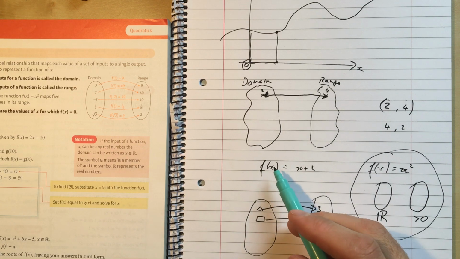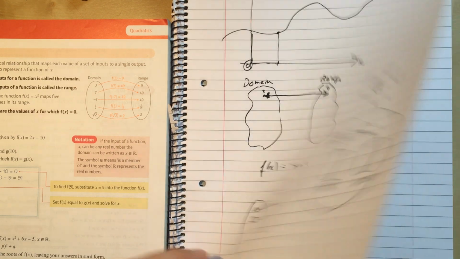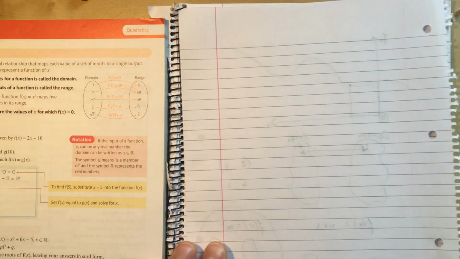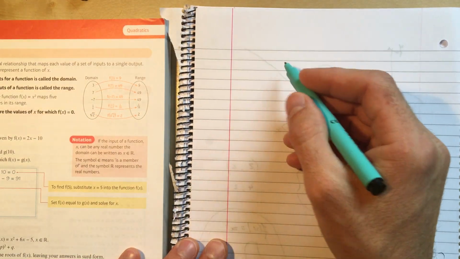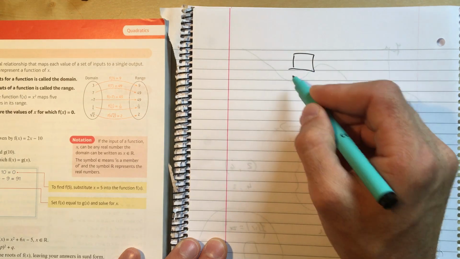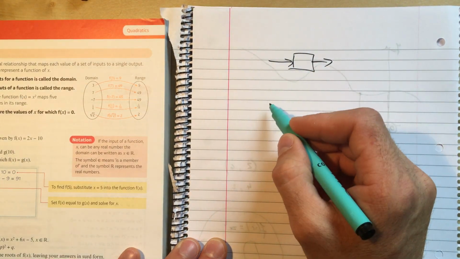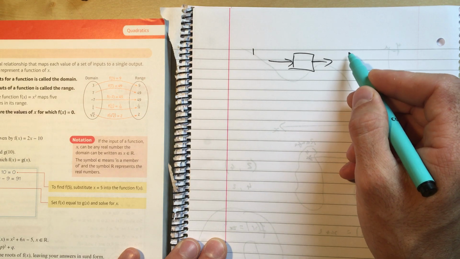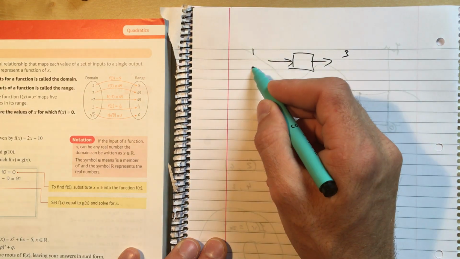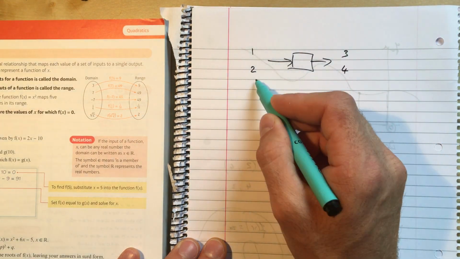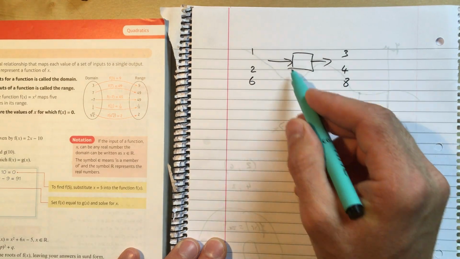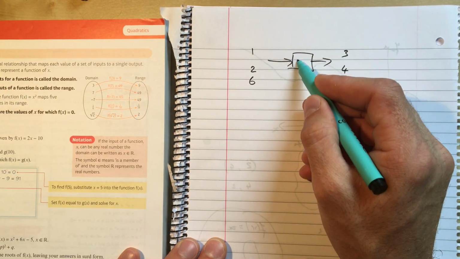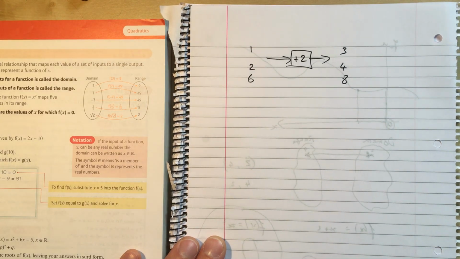You may have met this idea as well when you very first saw algebra back in year 6, 7, 8, and you may have seen something like this, which says, okay, we've got a box and I put something into the box. So if I put a 1 into the box, then what I get out is a 3. If I put a 2 into the box, what I get out is a 4. If I put a 6 into the box, what I get out is an 8. And then you work out, well, what the box does is adds 2. Okay?